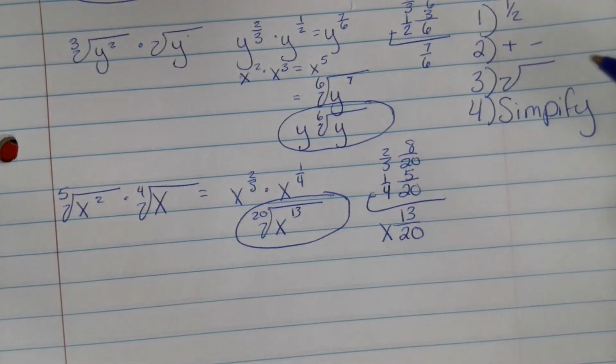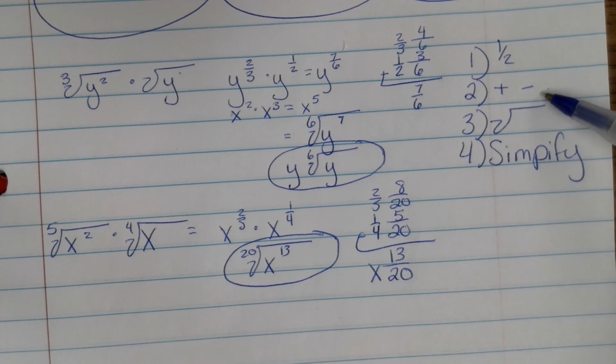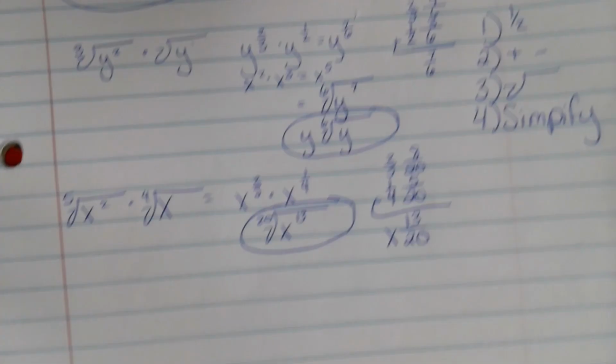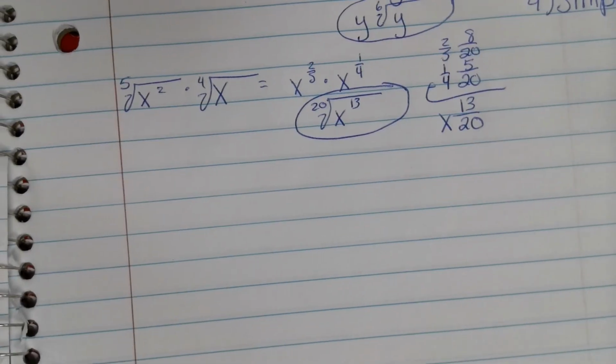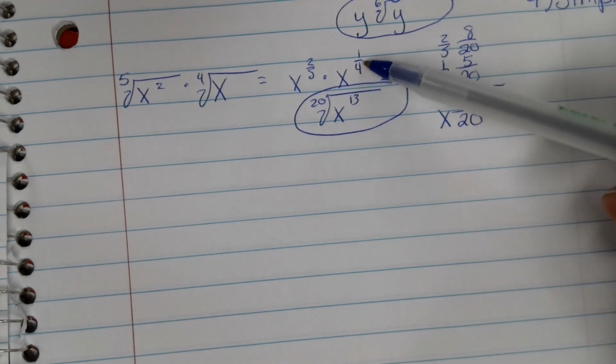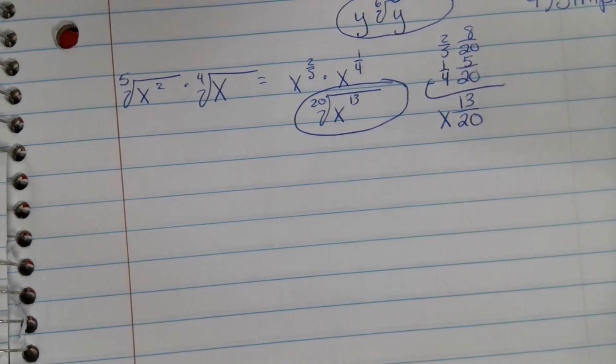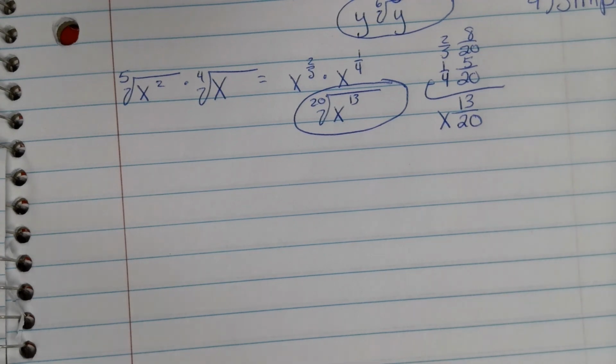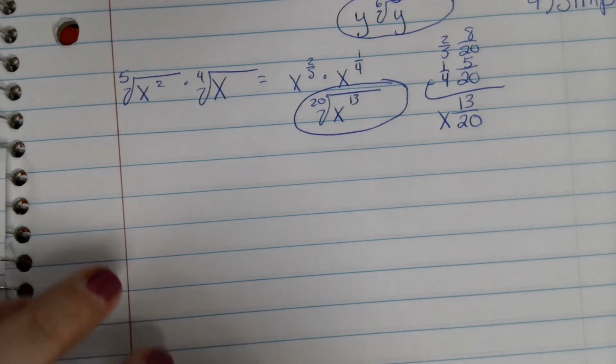Now, I did say with my steps that I could subtract. Well, how do we know when to subtract? Whenever there is either a negative sign in my exponents, you will subtract, or if there is a denominator. Basically, if you do any division, you will be doing a subtraction problem.